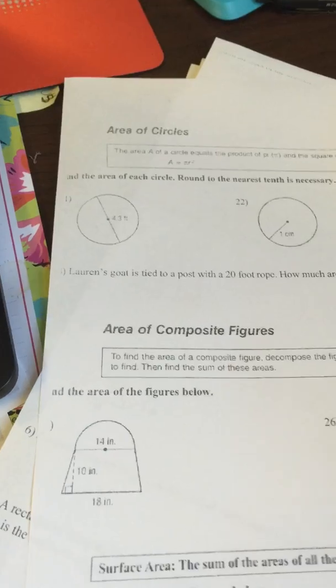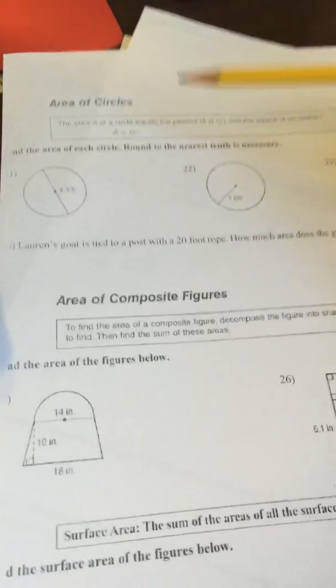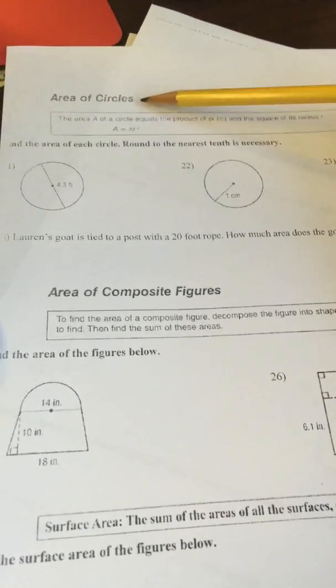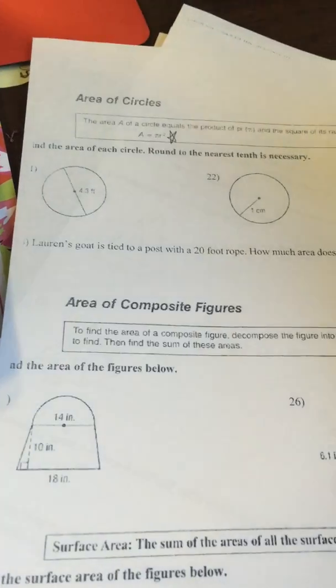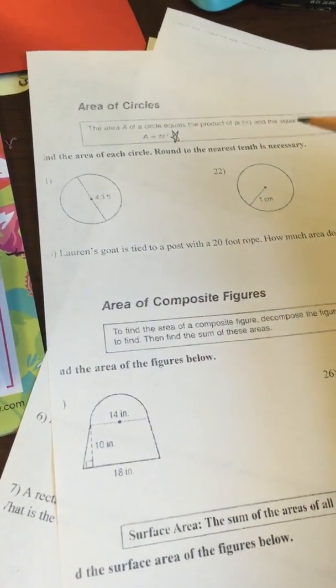Everyone, all right, real quick, we're going to go through how to do page 3 of the study guide. Today we spent all period going over how to find the area of a circle, so I'm not going to spend too much time here. We have our formula up here: A equals pi r squared.